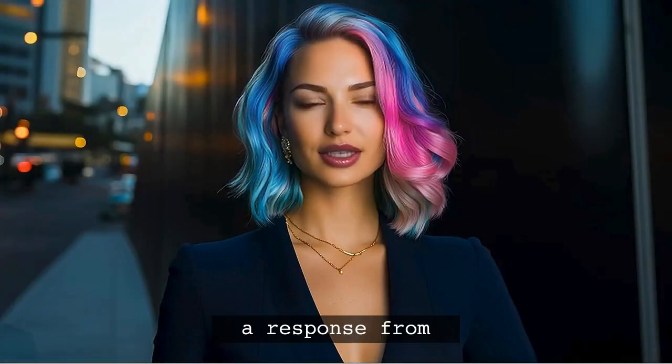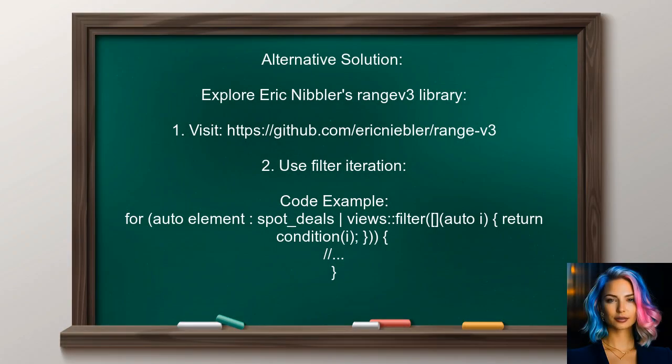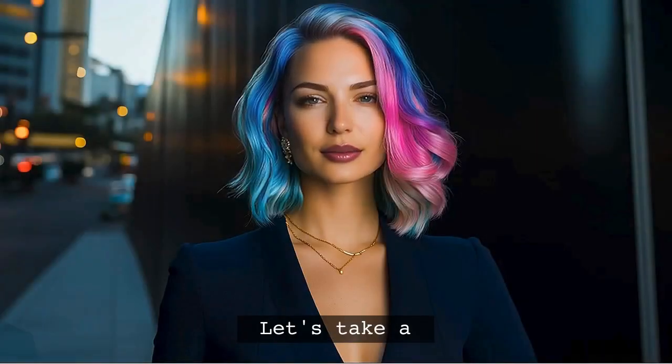Now, let's see a response from a different user. An alternative approach suggested by a user is to explore Eric Niebler's Range v3 library, which aligns with the C++20 standard. This library allows for efficient filtering of vectors using a more modern syntax. That's all on that answer. Let's take a look at another one.